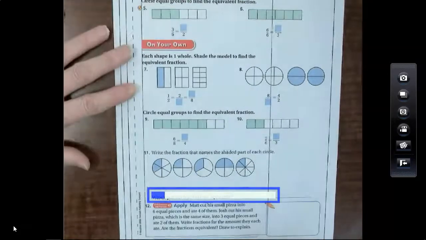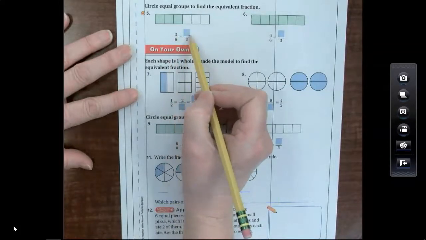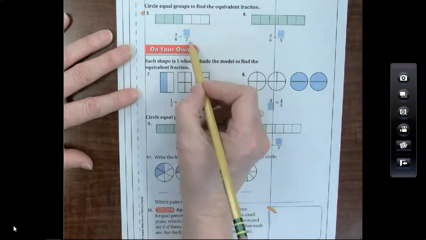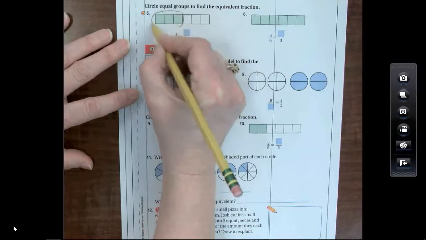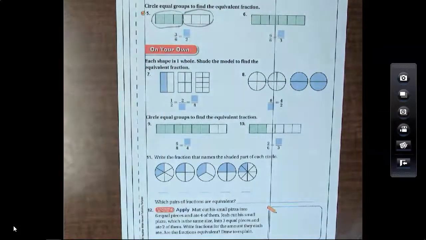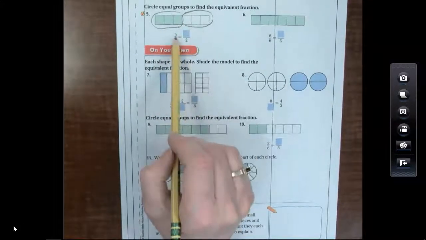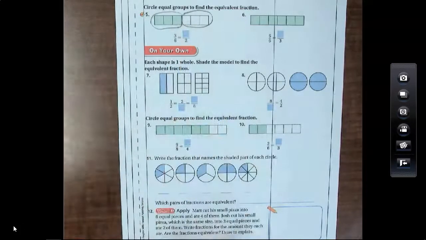For number 5, it says 3/6 equals some missing number, some missing numerator, over 2. The denominator is 2. Well, the denominator's 2, so I'm going to have two groups here. I have one group, two groups. Okay? Now, obviously out of 6, 1, 2, 3, 4, 5, 6, 3 of them were shaded. That's where they got the 3, 6. But now we have groups. We have two groups.